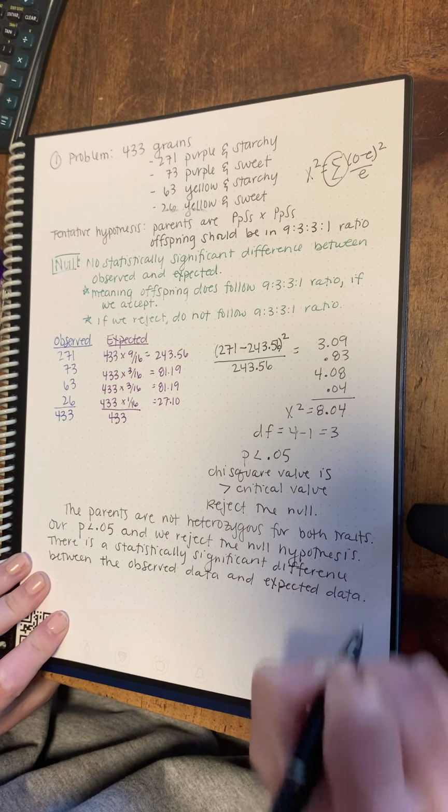So that's basically therefore. So what does that mean for us?